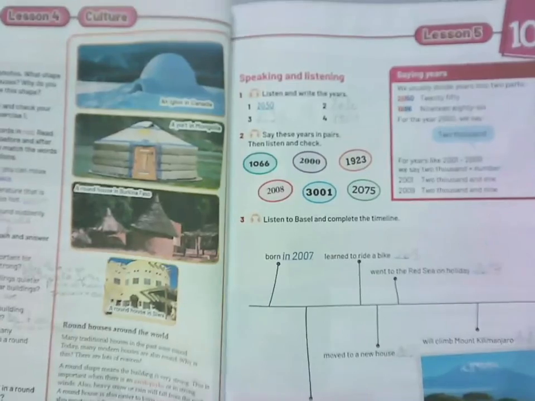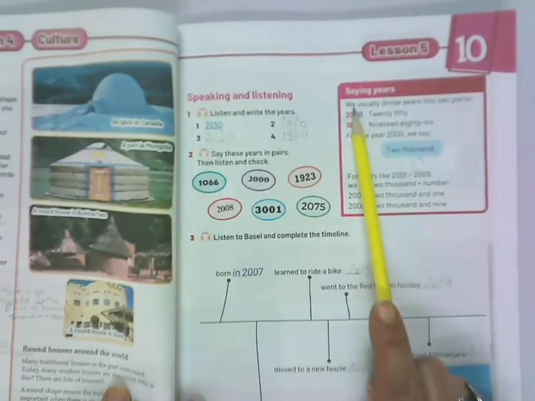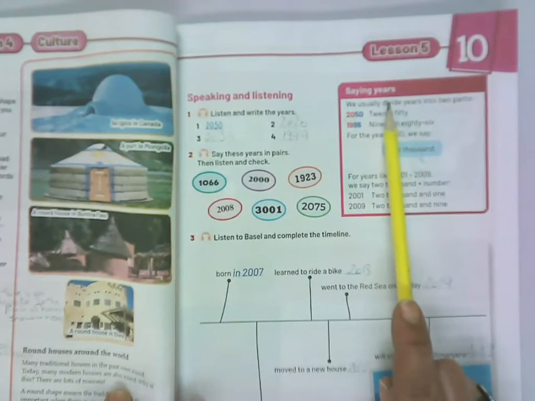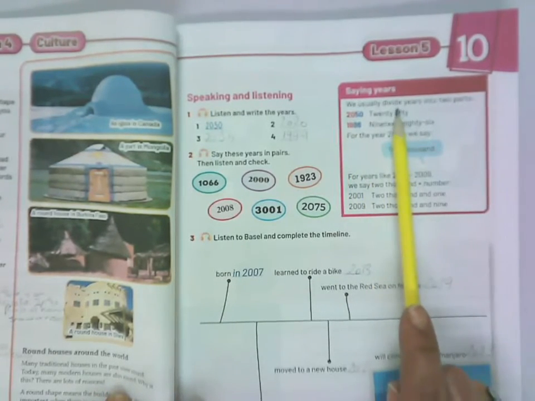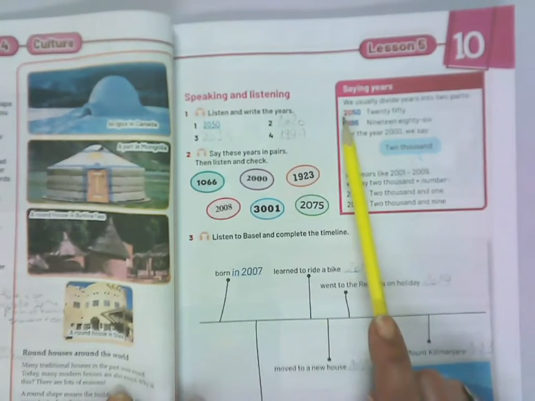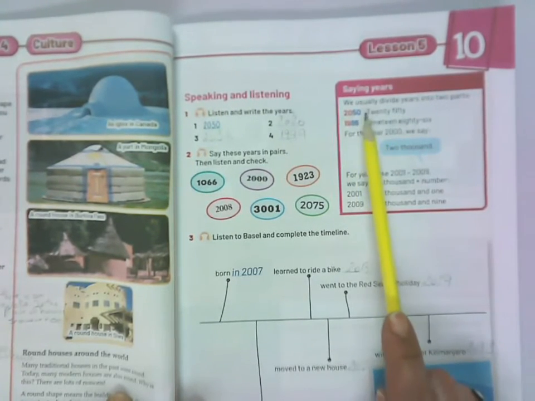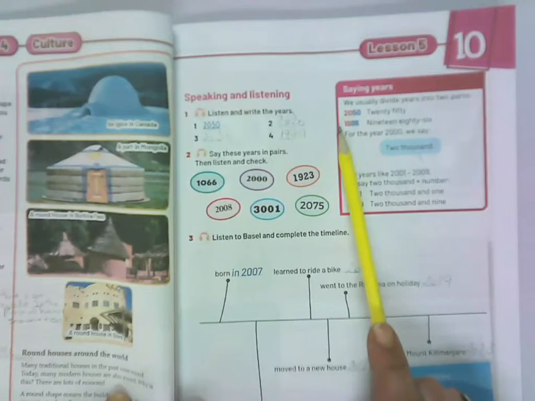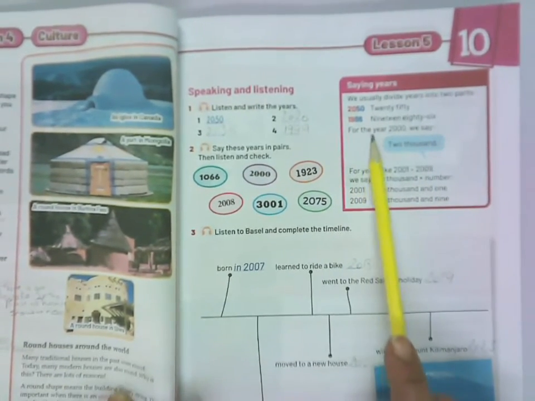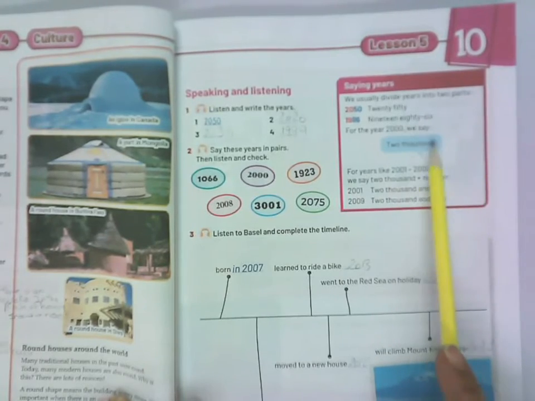So let's see picture number 41, lesson 5. And in this part, we are going to stress the way to say the years. We usually divide years into two parts. For example, here is 2050, 1986. And for the year 2000, we say two thousand.